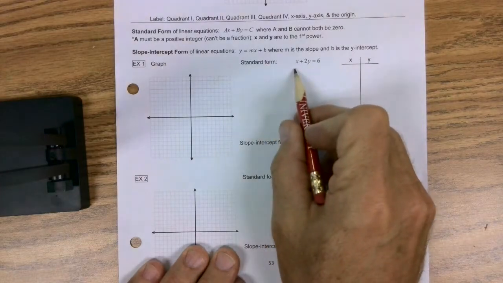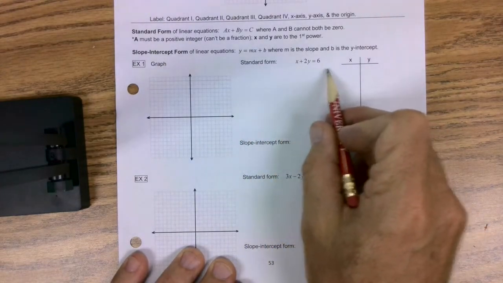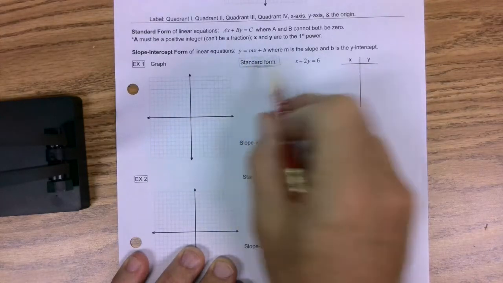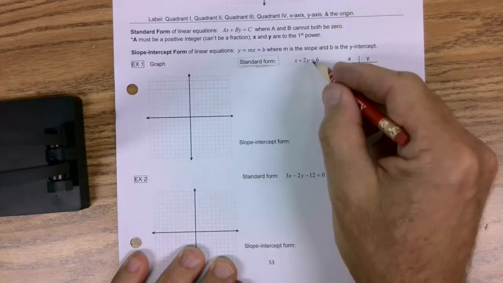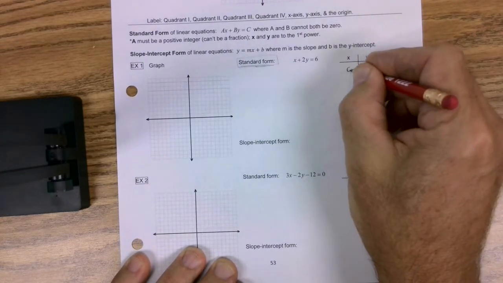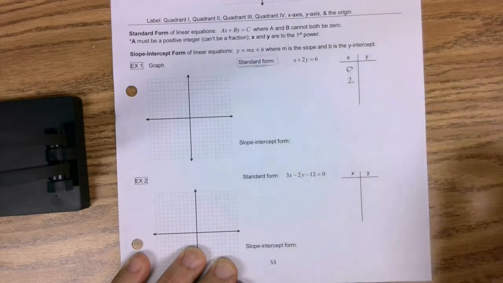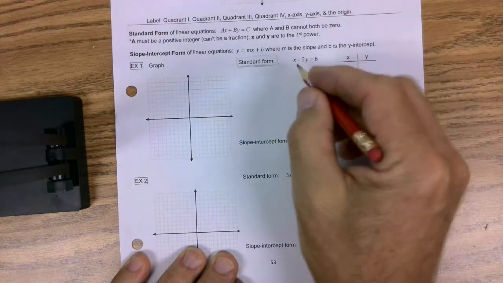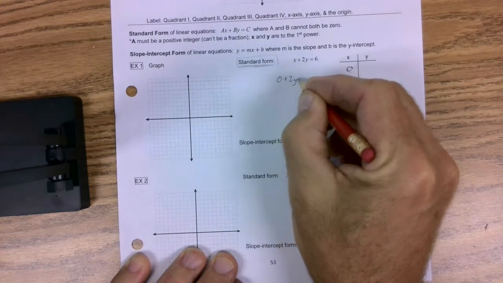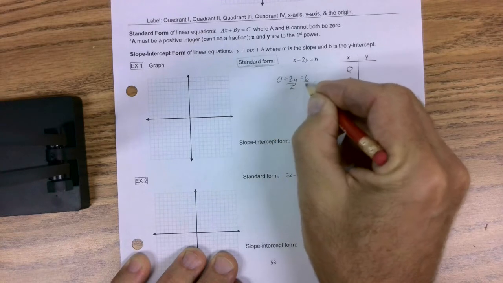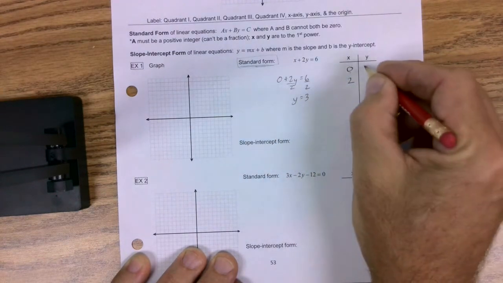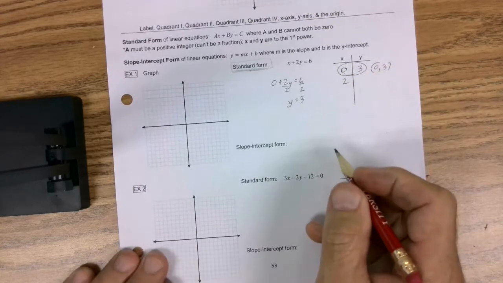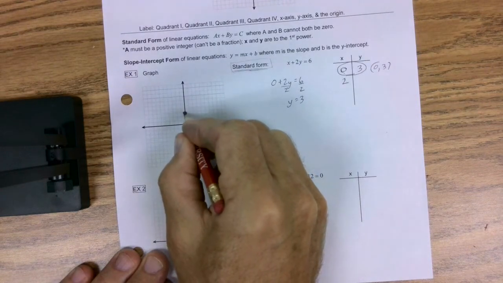So this particular problem, I'm going to graph it, because that's what it's asking me to do, just using standard form. Now, I'm not going to get too worried about standard form. I'm just looking at this equation and saying, hey, I'm going to grab a couple of x's, so 0 and 2. And I'm going to plug them in, find out what my y is. So if I plug the 0 in, I'm literally going to get 0 plus 2y equals 6. Divide by 2, and I get y is 3. So the first coordinate point is 0, 3 from this. So I'm going to go 0, 3.